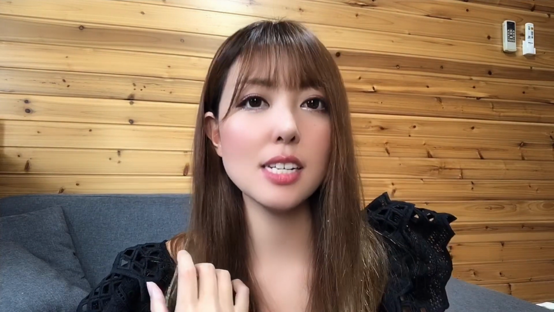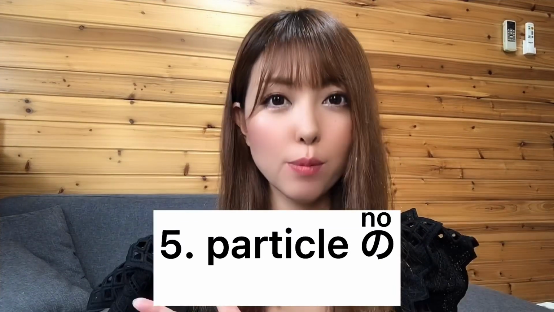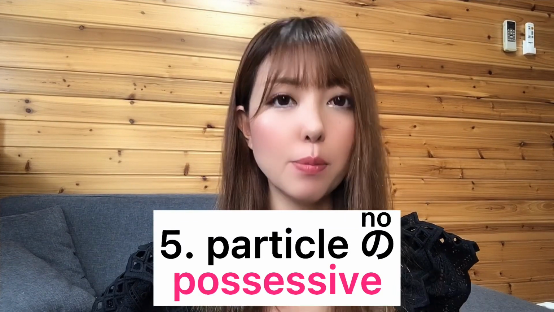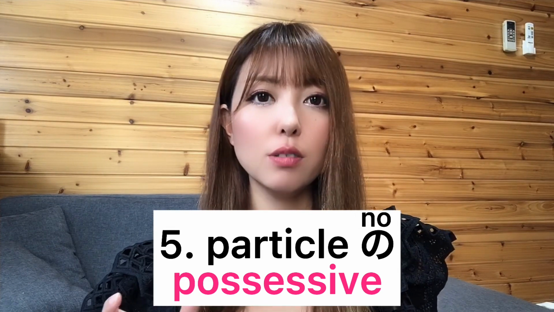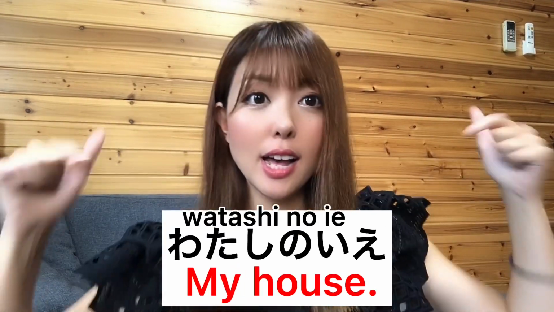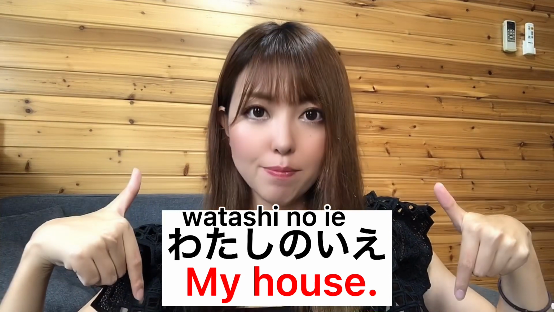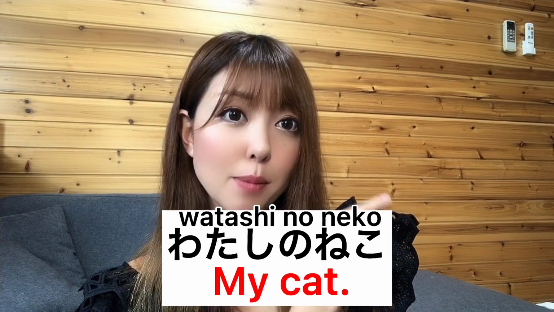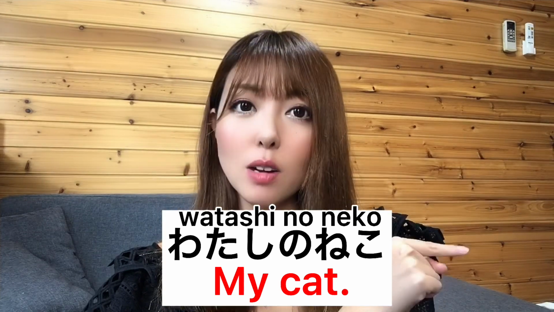We understand what you want to say when you use 優しいテスト, but it doesn't sound natural, so please try to use 簡単 instead of 優しい. Okay, the last one is about the particle no. No is possessive particle, possessive. So when you want to say my something, my cup, 私のコップ, my house, 私の家, my cat is sleeping over there, my cat, 私の猫.